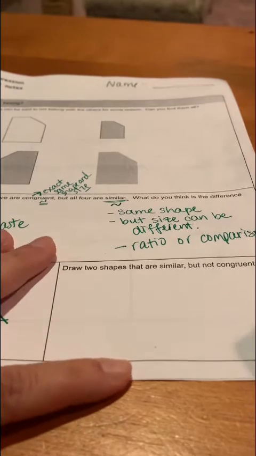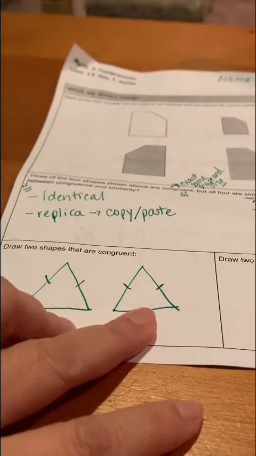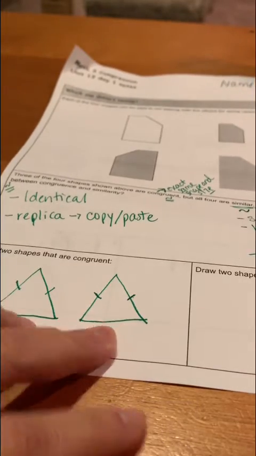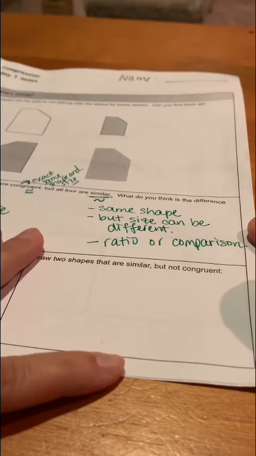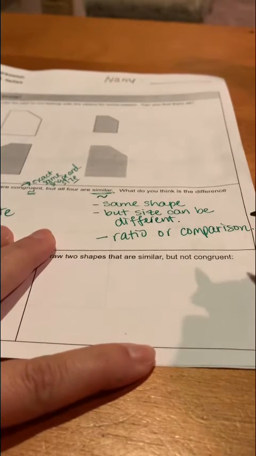Okay, so draw your own 2 shapes that are similar but not congruent. Exactly congruent would be a 1-to-1 ratio, the same exact size. Similar but not congruent. Go ahead, pause. Draw something.